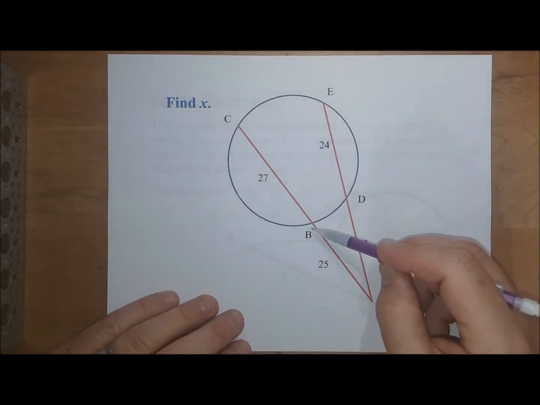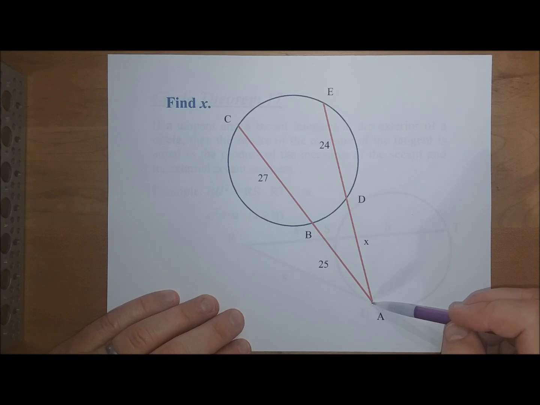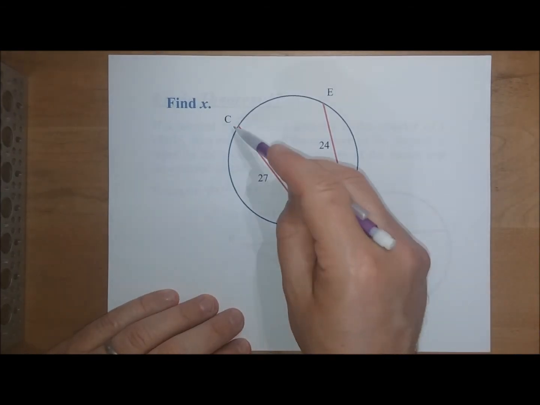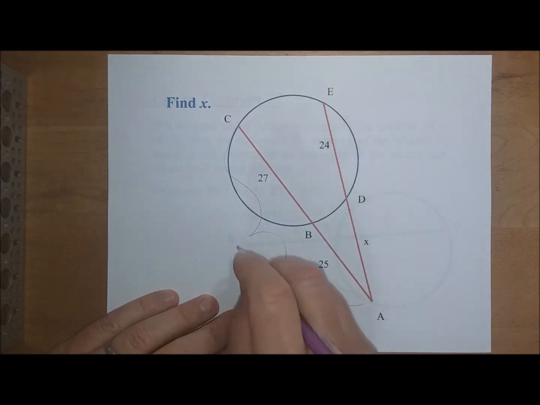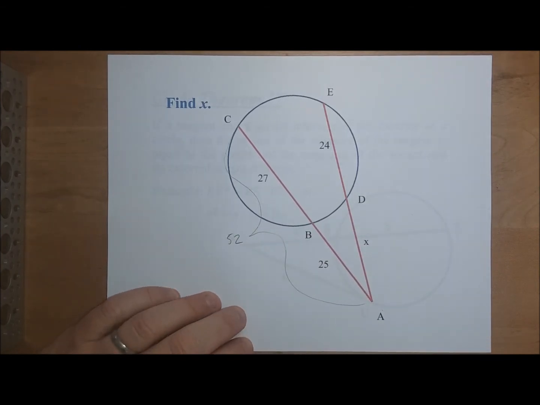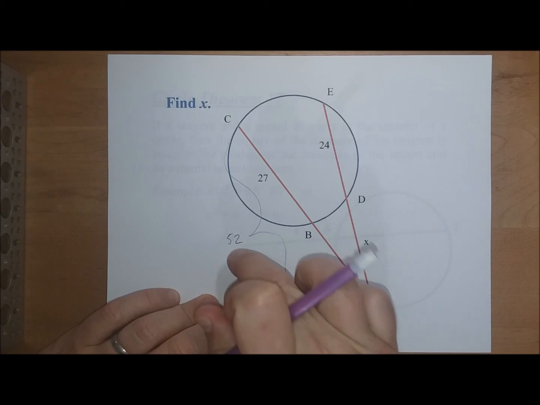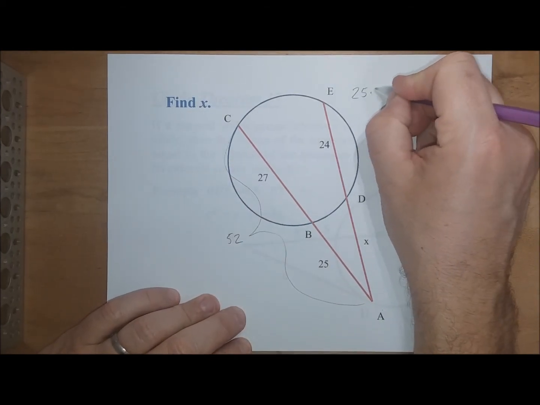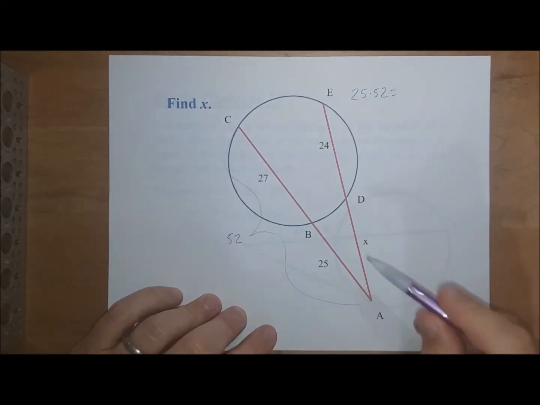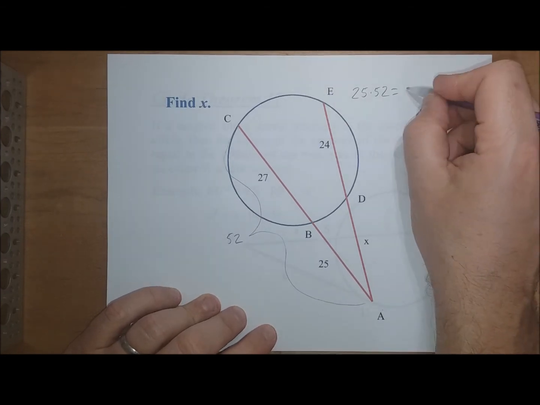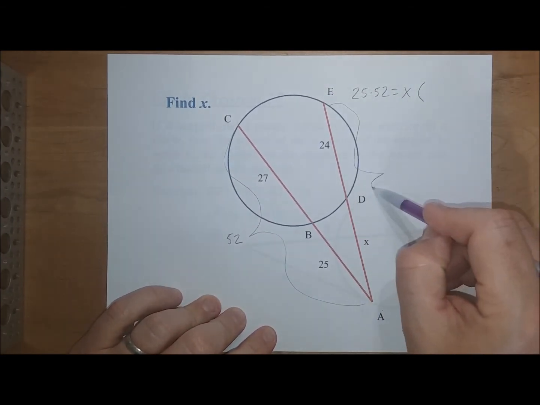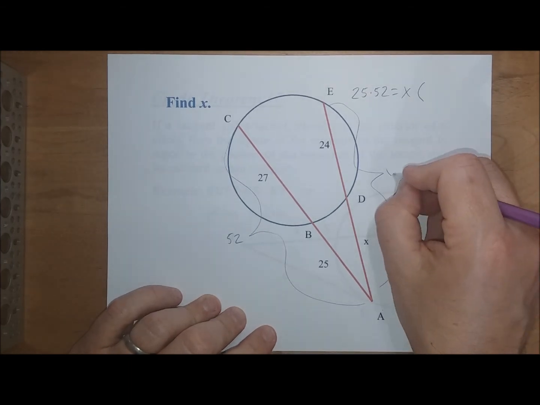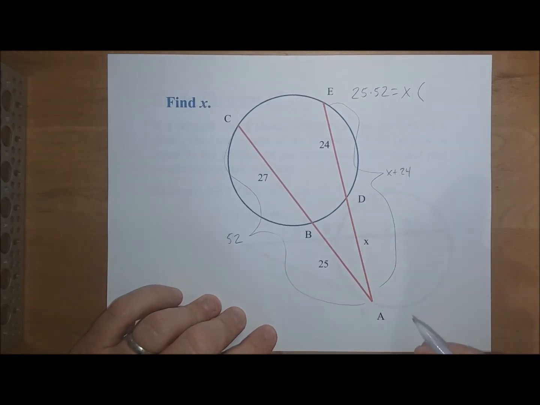Well, I've got this external segment 25 and this whole secant AC. 25 plus 27 is 52. Okay, so I know that 25 times 52 should equal the other external segment, x, times, excuse me, how long is AE? It's x plus 24, right?